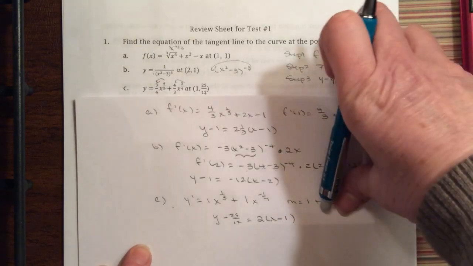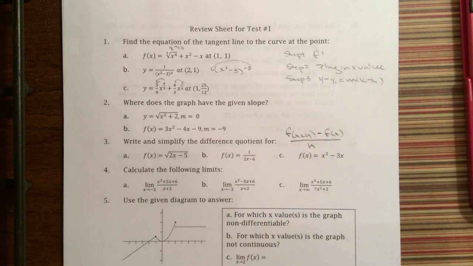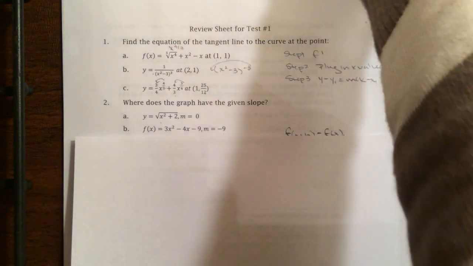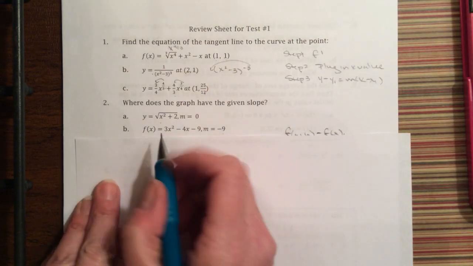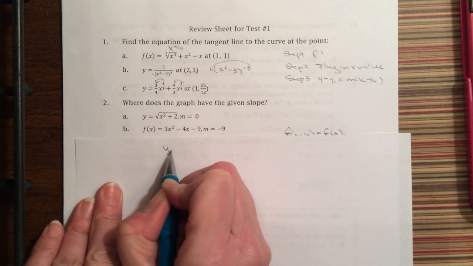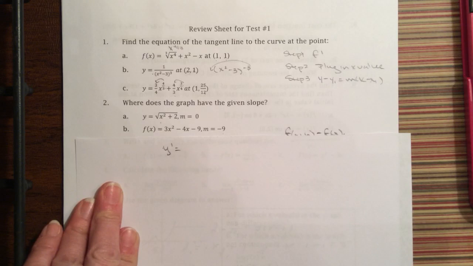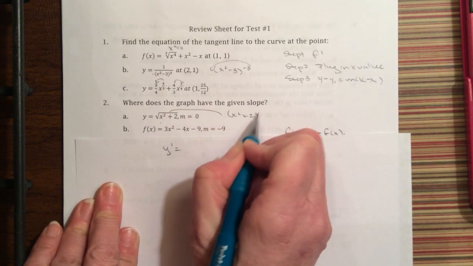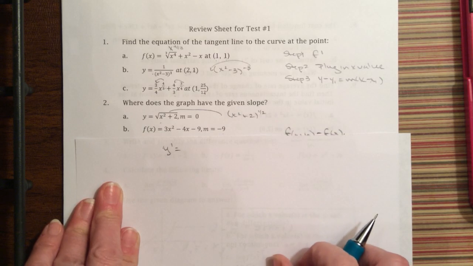point. A little bit different on number 2, because number 2, I want to figure out where the graph has a certain slope. So same first step. I need to figure out the derivative. And in this case, I'm thinking about this function as a function to the 1/2 power.